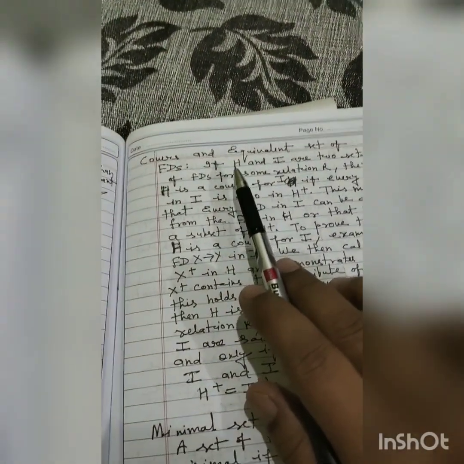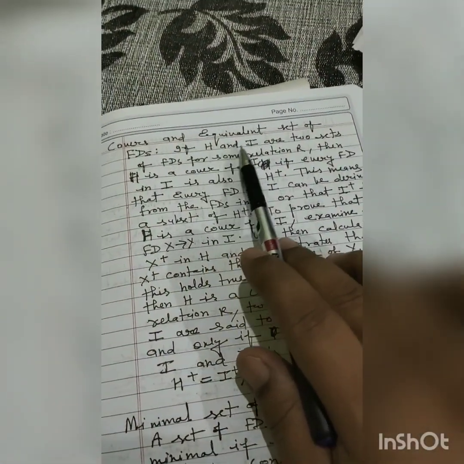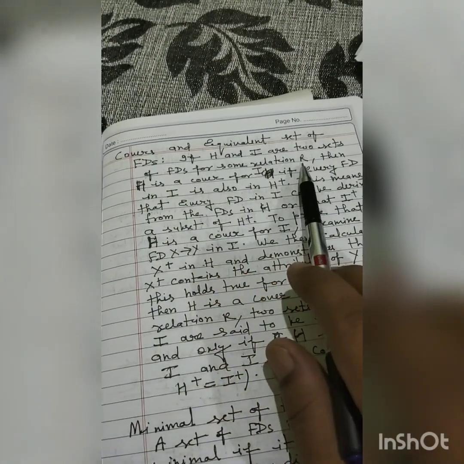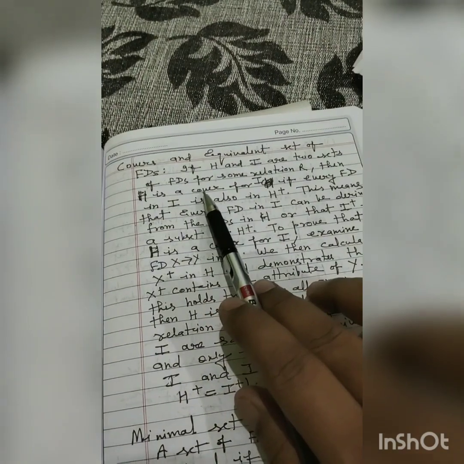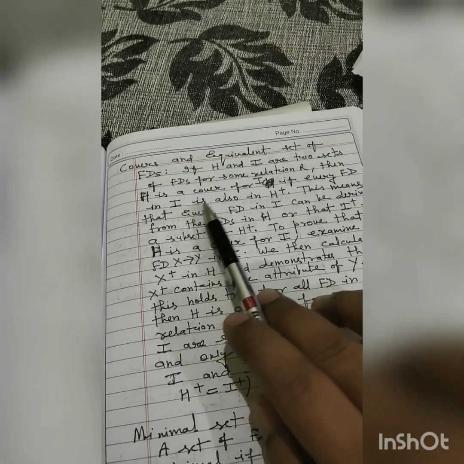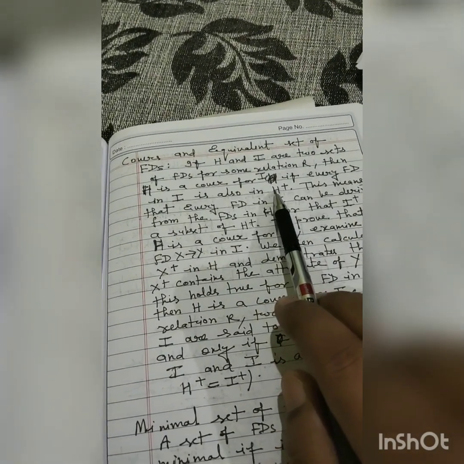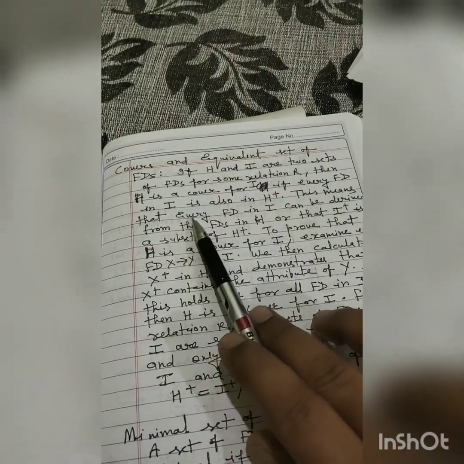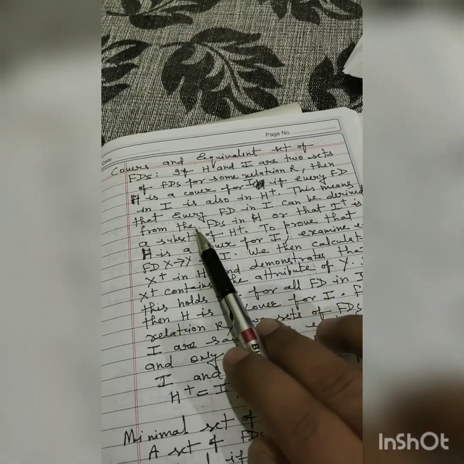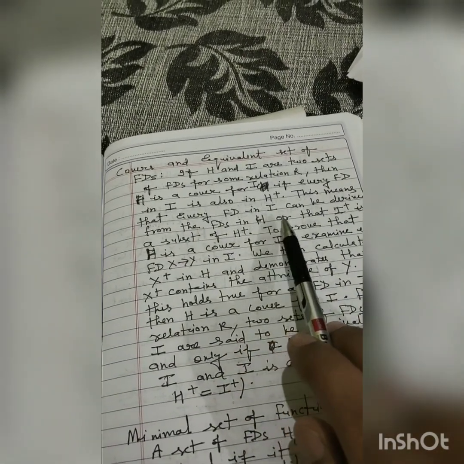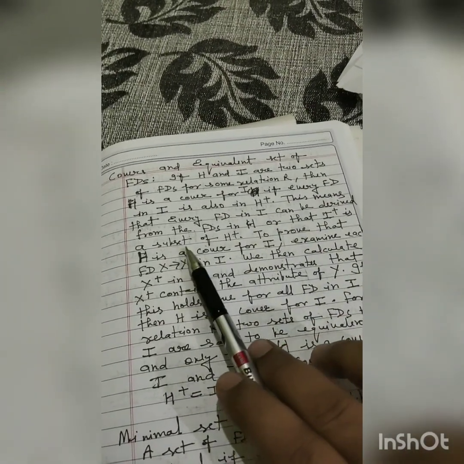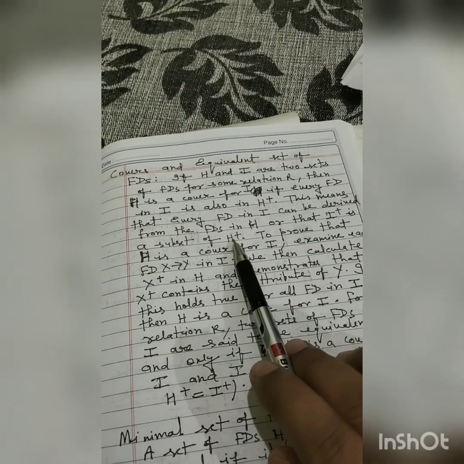If H and I are two sets of functional dependencies for some relation R, then H is a cover for I if every FD in I is also in H plus. This means that every FD in I can be derived from the FDs in H, or that I plus is a subset of H plus.